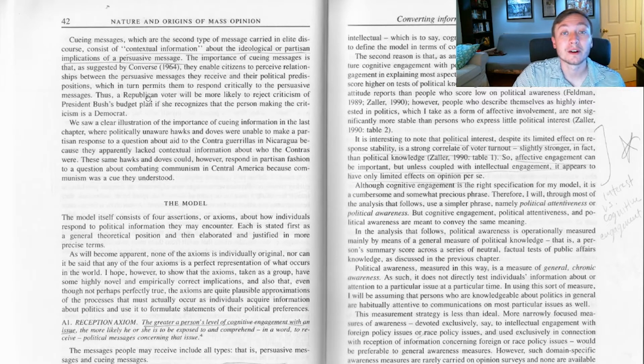And so again, just to reiterate, Zaller actually harkens back to Converse, who we talked about early in the semester with the funnel of causality. Right? It says essentially cueing messages are really this kind of contextual information that wraps itself around the message of the story, right? That convey subtle ideological or partisan implications.